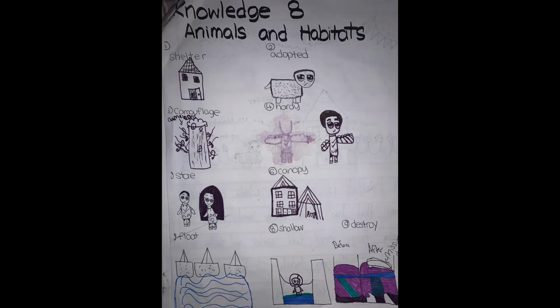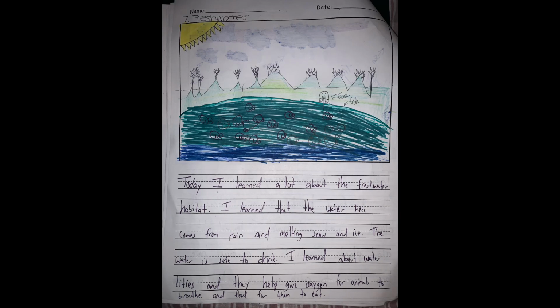Here's my updated journal. I really tried to draw the pictures. I really did. I'm not a really great artist, but I tried my best. While you are working on your knowledge journal, I wanted to share what I wrote on mine, and this is what I have so far. Here's my picture, and here is what I wrote about this freshwater habitat.